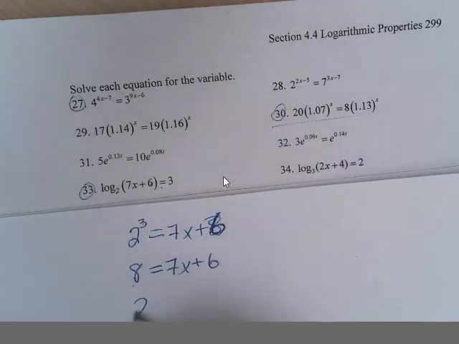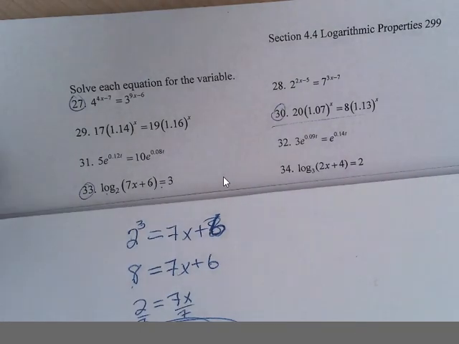Subtract 6, and we get 2 equals 7x, divide by 7, and x equals 2 sevenths. That's 33.